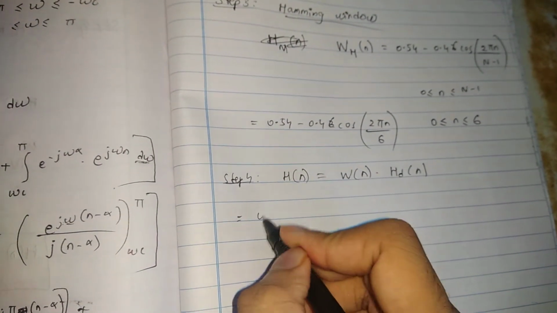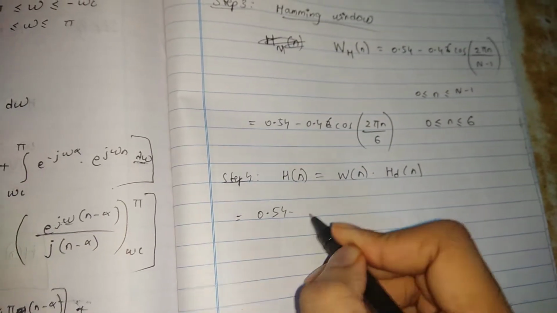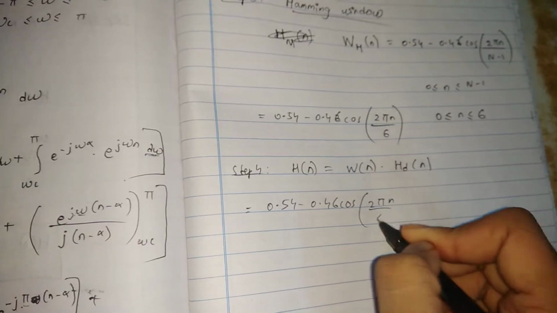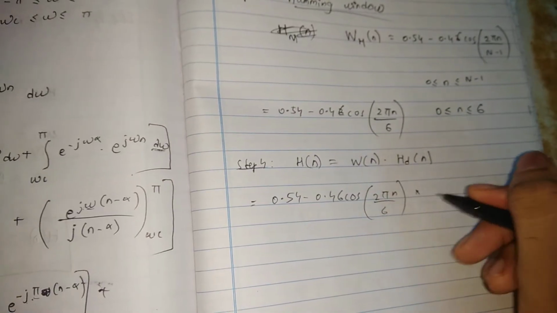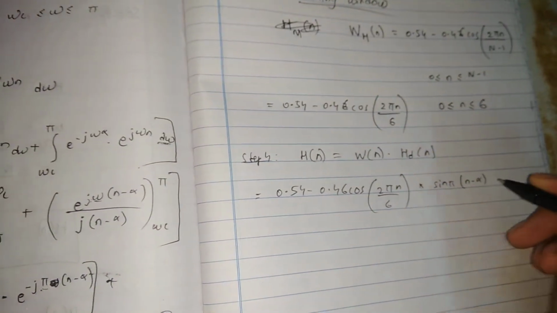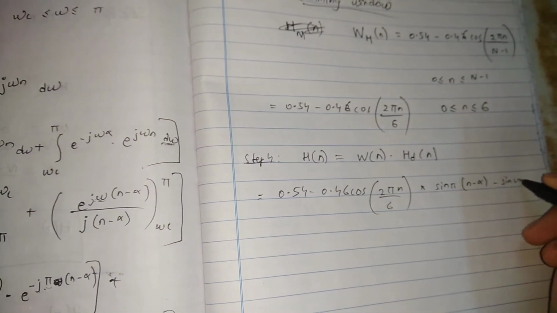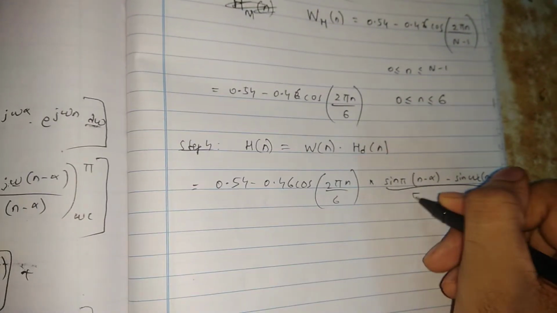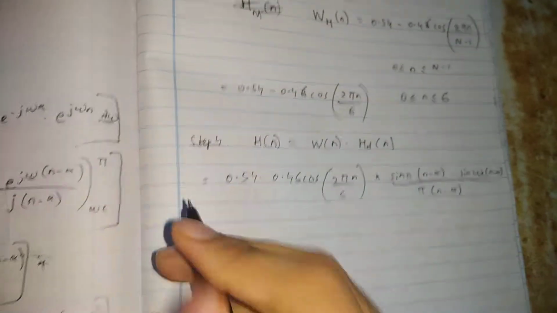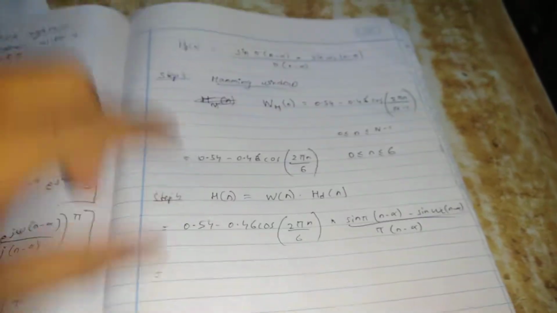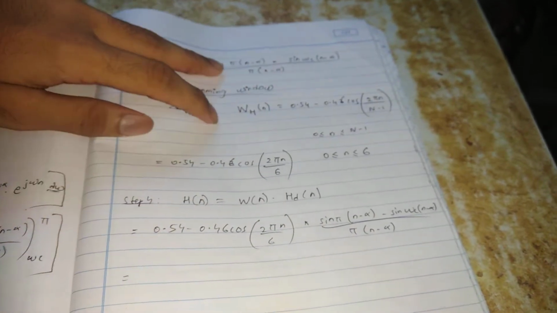So 0.54 minus 0.46 cos of 2 pi n by 6, multiplied by sine of pi n minus alpha minus sine of omega c n minus alpha upon pi n minus alpha. So we will just multiply these two terms together.